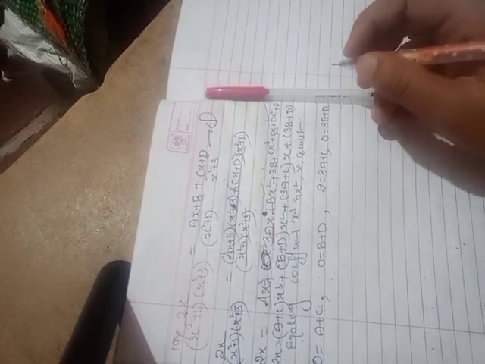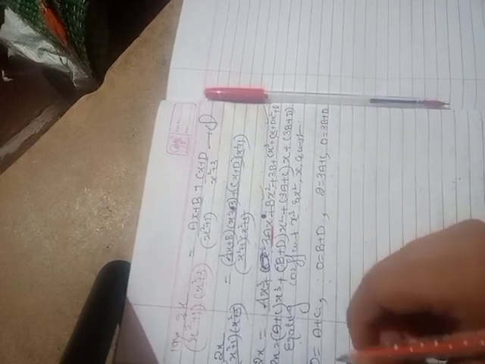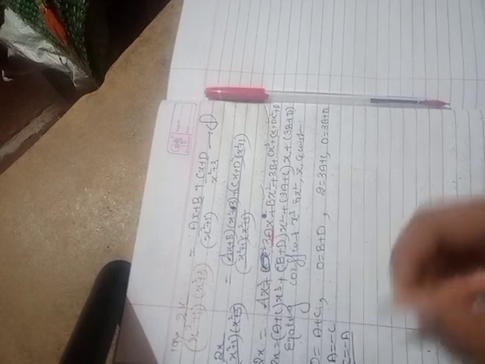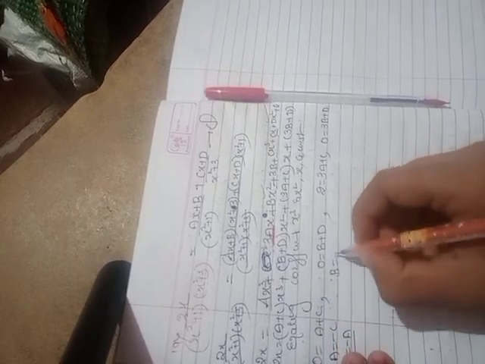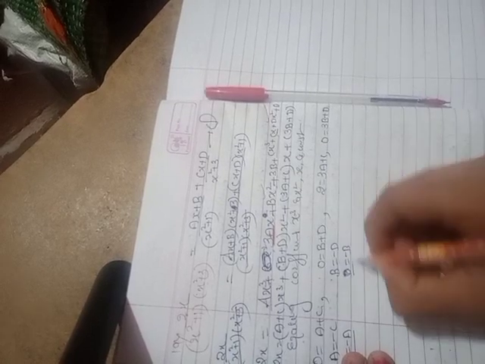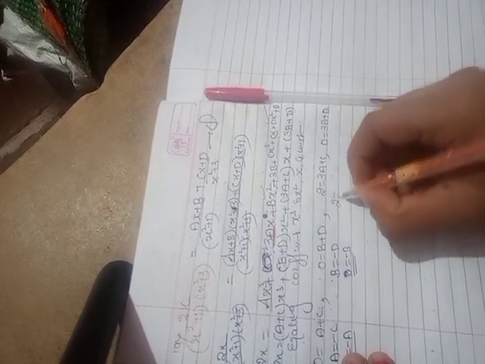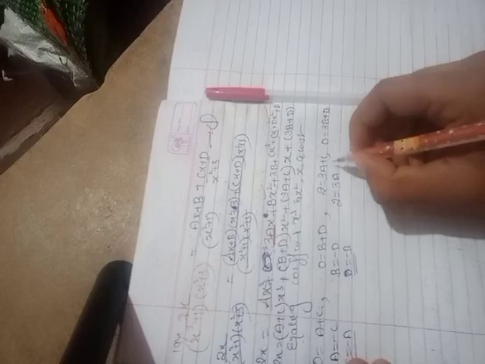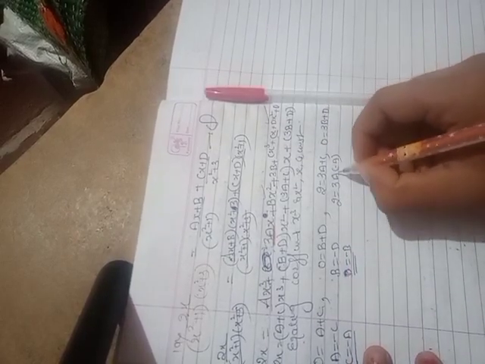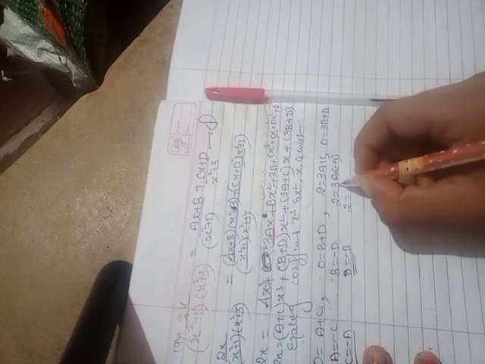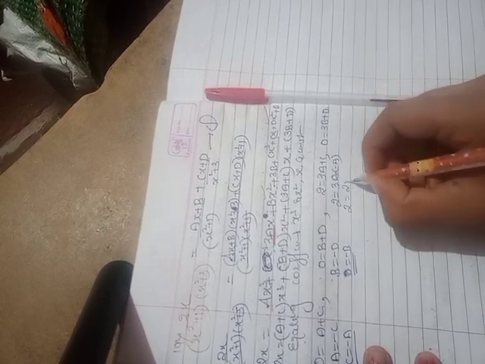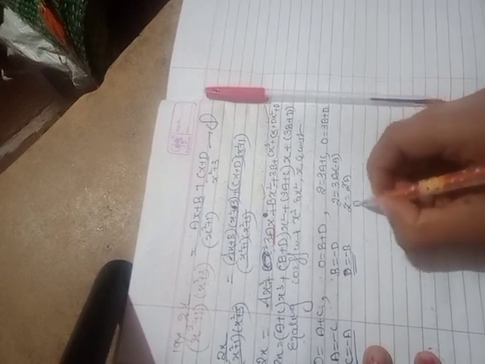So a is equal to minus c, that is, c is equal to minus a. Next, b is equal to minus d, that is, d is equal to minus b. Next, 2 is equal to 3a plus c, and c is equal to minus a. So 2 equals 3a minus a, which is 2a. The 2 gets cancelled, so a is equal to 1.